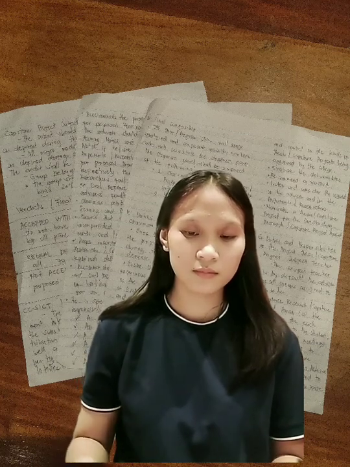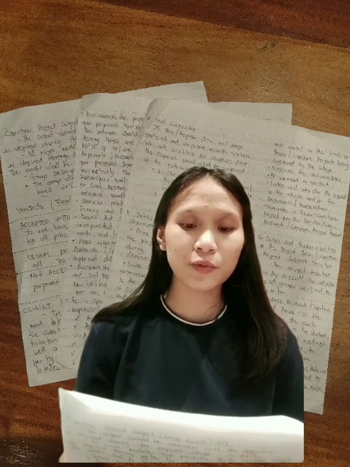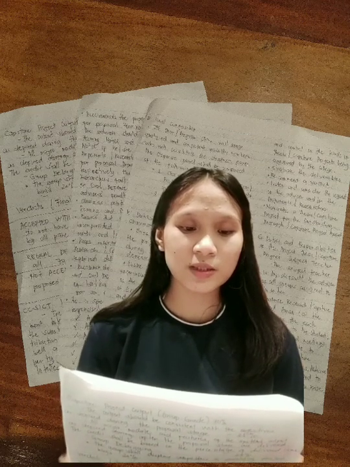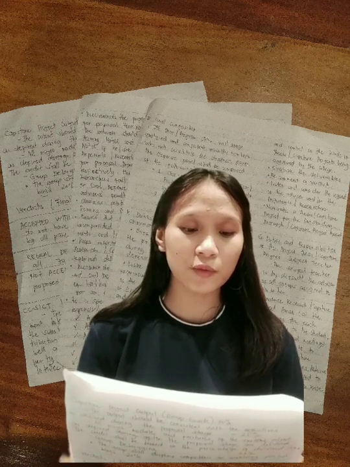Letter D. Panel composition. The dean or program chair will assign qualified and competent faculty members who will constitute the defense panel. The defense panel shall be composed of the following. Number 1, Chairman, preferably the dean or program chair or a faculty member with at least a master's degree. Number 2, Members. One may be a content expert.